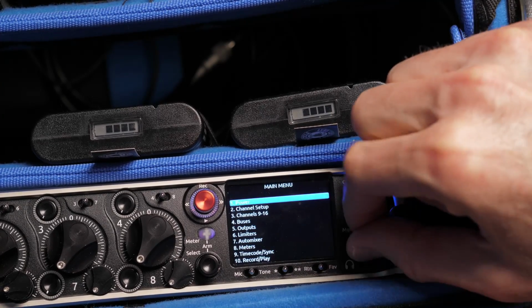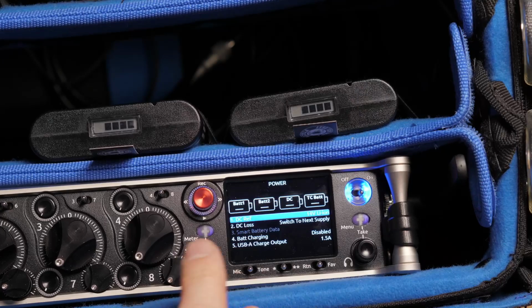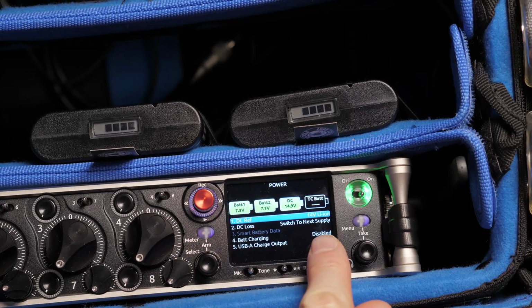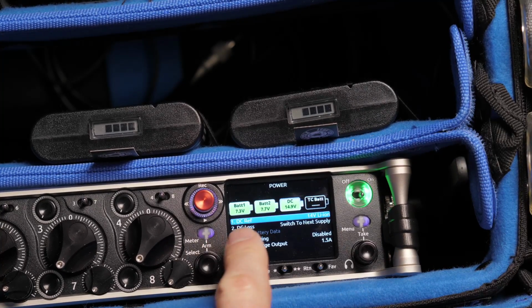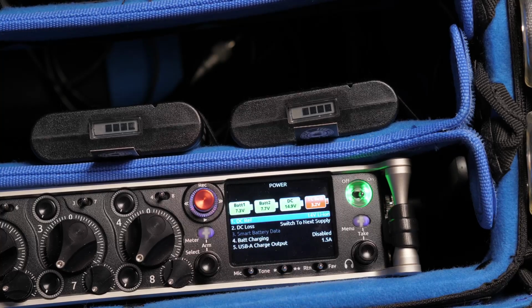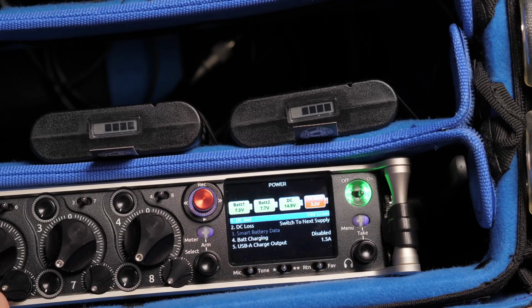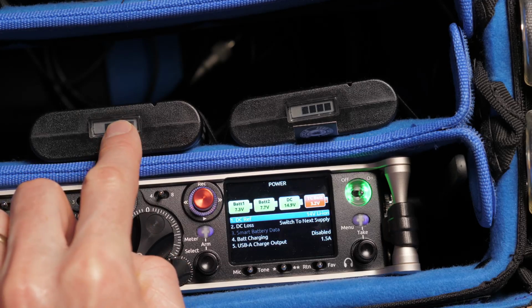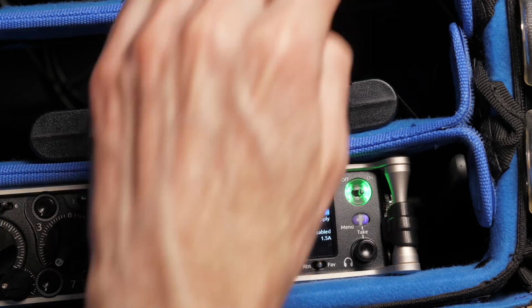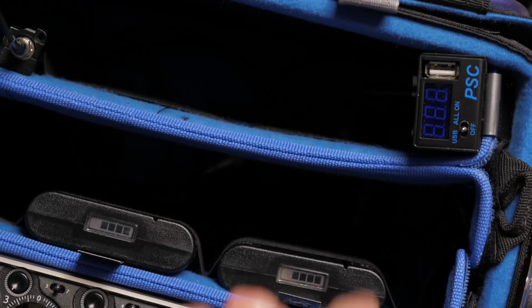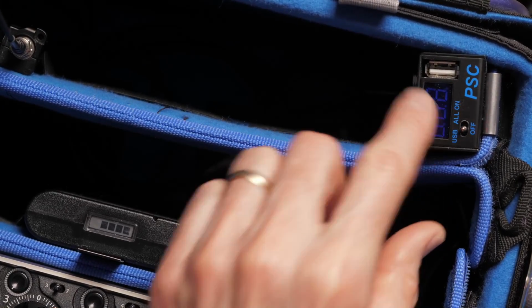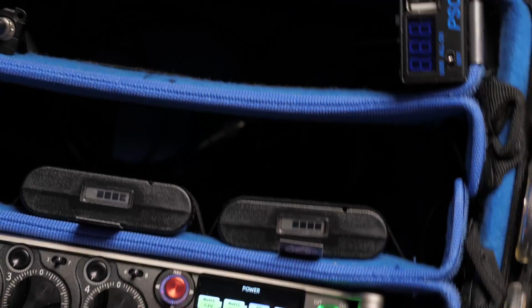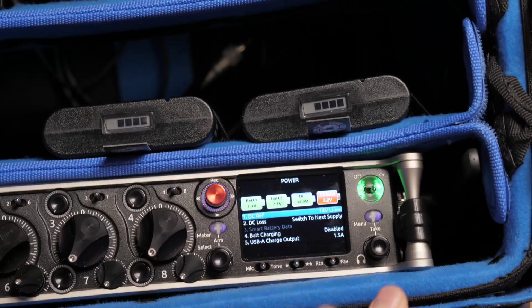Now I'm going to go into the power menu here really quickly. So we have here a variety of different batteries. Bat 1 and Bat 2 are the Sony L series batteries that are on the back of the unit in the battery sleds. And then the DC is this here. Actually, it's both of these that are feeding into the battery distribution system here. So that's what we're looking at.